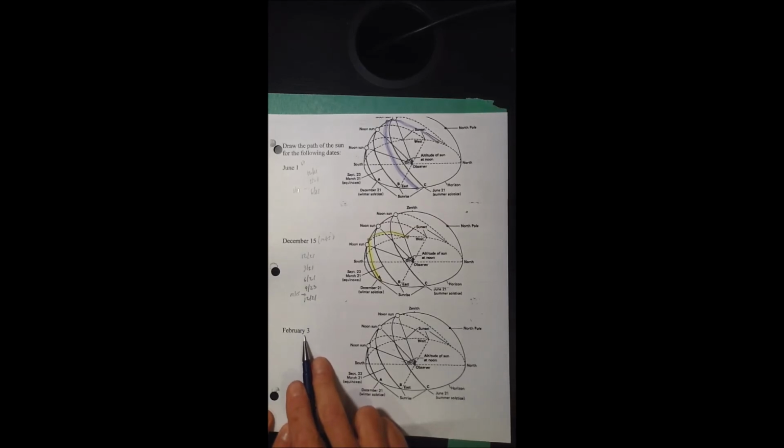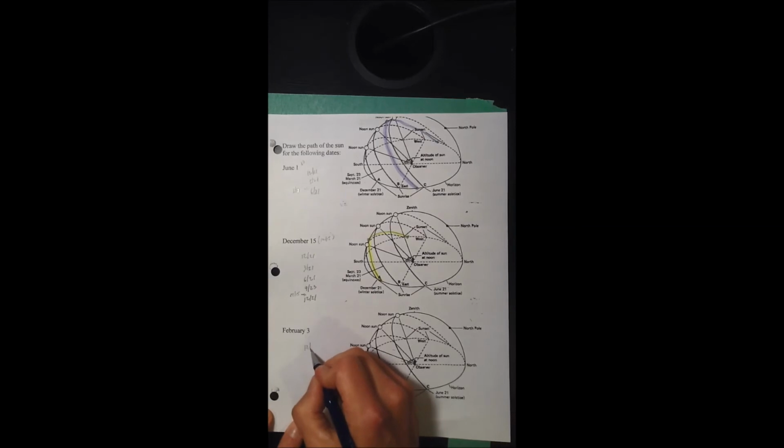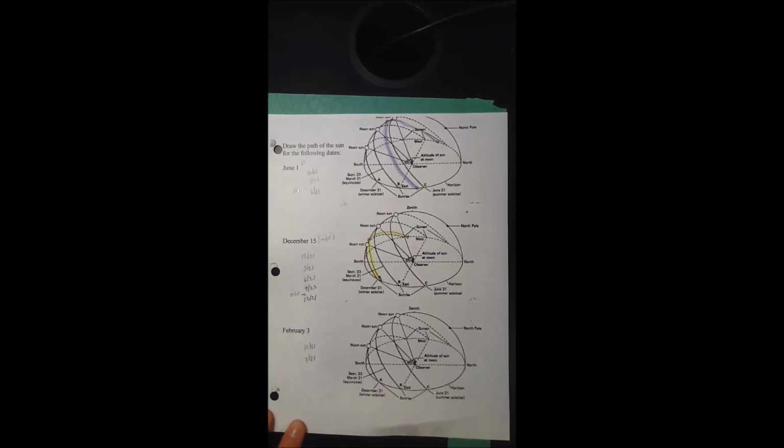Now, February 3rd. February goes between 12/21, which is the winter solstice, and 3/21, which is the equinox. Okay, so you've got winter to spring, and February 3rd should be right in between those dates.